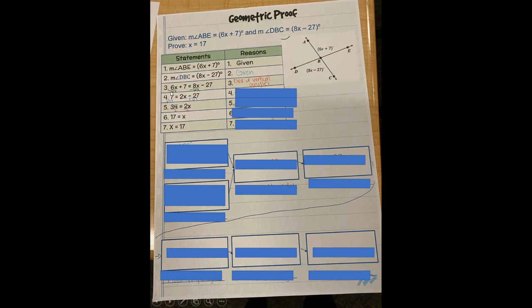So the next step is getting x to one side. I am subtracting 6x from both sides from step 3 to step 4. So that's our subtraction property. Still trying to get x by itself, from 4 to 5, I'm adding 27 to both sides. So that's our addition property. Continuing to get x by itself, we need to divide both sides by 2 to get from step 5 to 6. What did we do? We divided. It's our division property. Remember that the order on our proofs does matter. 17 equals x. We can flip it to get x equals 17, which is exactly what they asked us to prove, and we flipped it by our symmetric property.